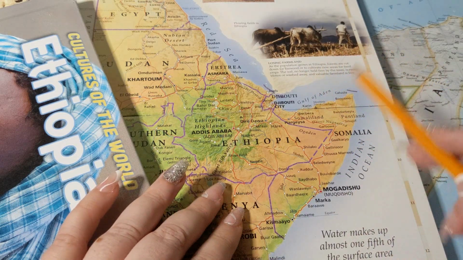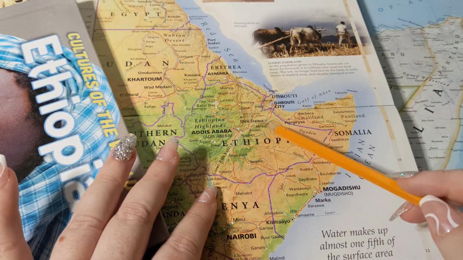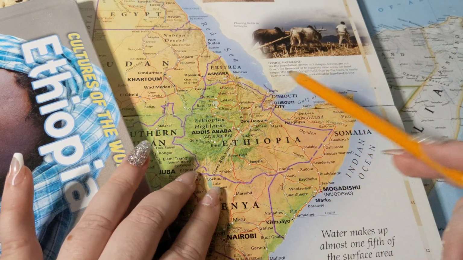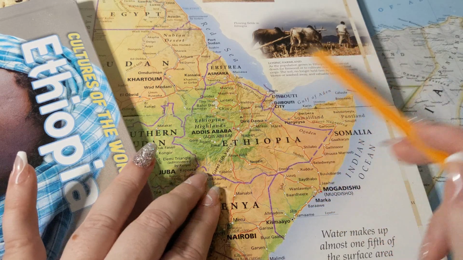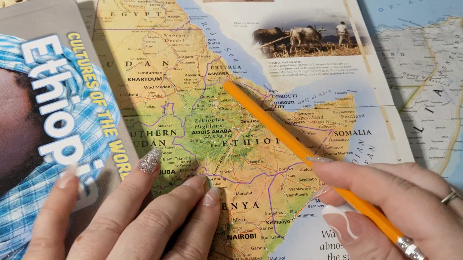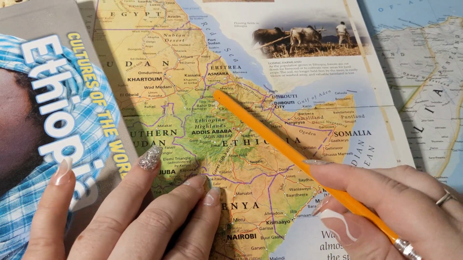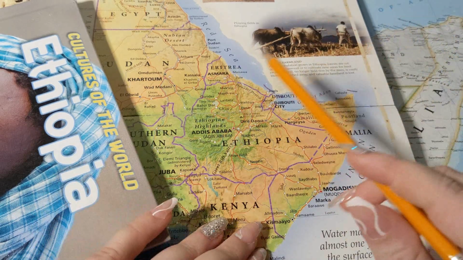We also have lots of mountains, like I mentioned. The biggest ones in this area are over here. They're the Awash Mountains. And then they get pretty high up in the Ethiopian highlands. The highest are the ones up here. They are known as the Simien Mountains.